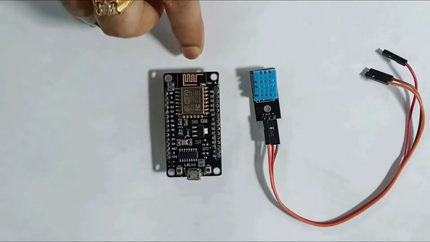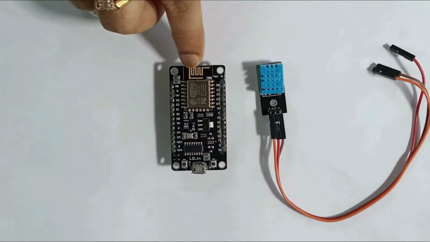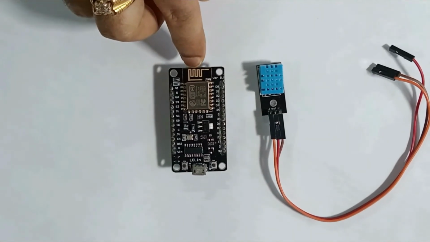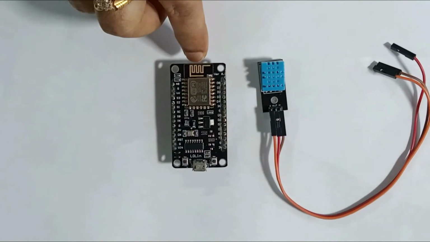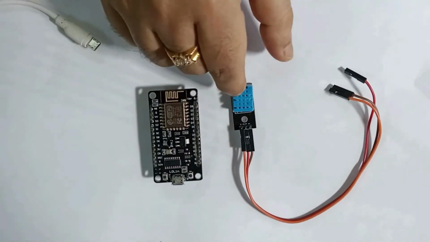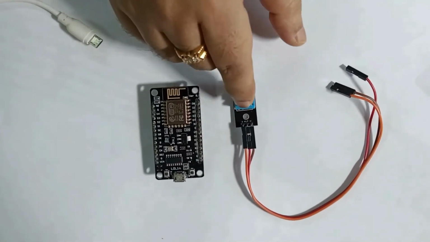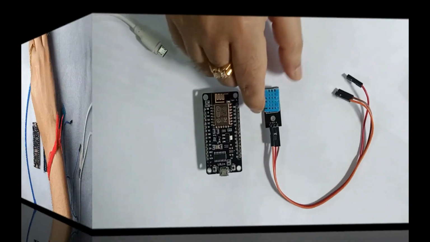This is the antenna, that is 2.4 gigahertz, embedded over here for connecting to your Wi-Fi. So now this is a DHT11 sensor that senses temperature and the humidity.